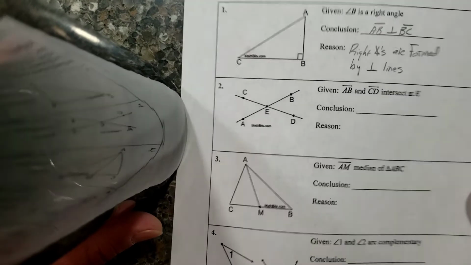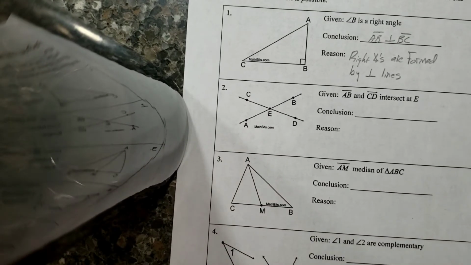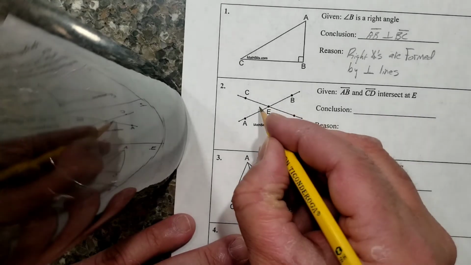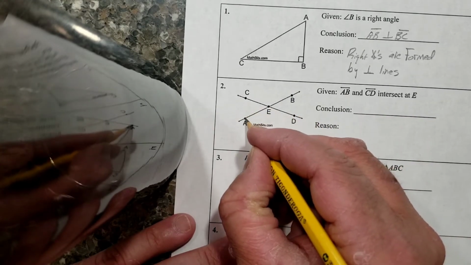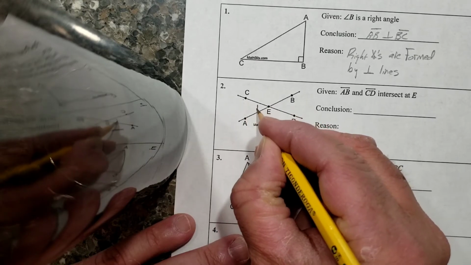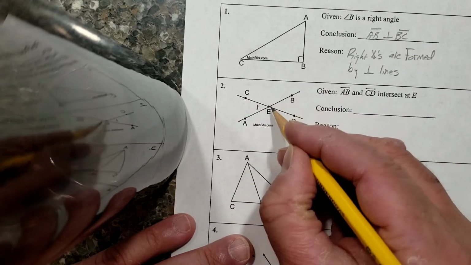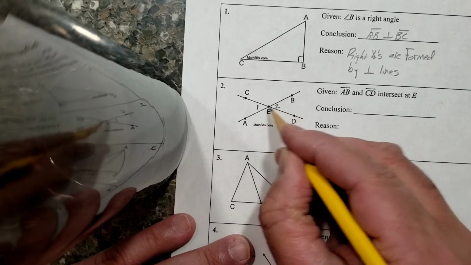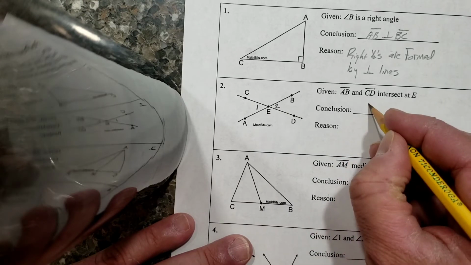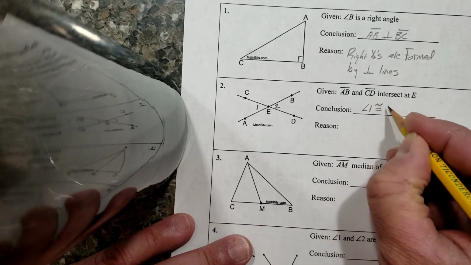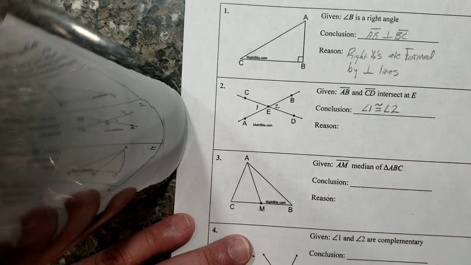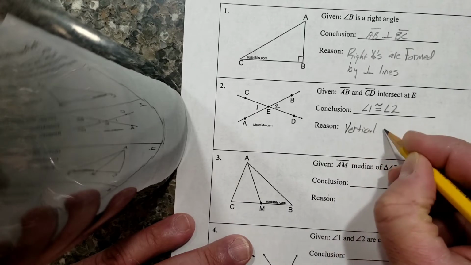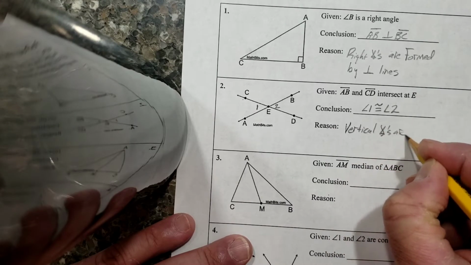Given AB and CD intersect at E, what is my conclusion? My conclusion, and I'll do this to make it a little simpler here, this is what we call angle AEC, and I'll just put a 1 here. This angle is BED, and I'm going to put a 2 here. Okay, just to make it a little easier for labeling purposes. And angle 1 is congruent to angle 2. Okay, and why can we say that? Vertical angles are congruent.